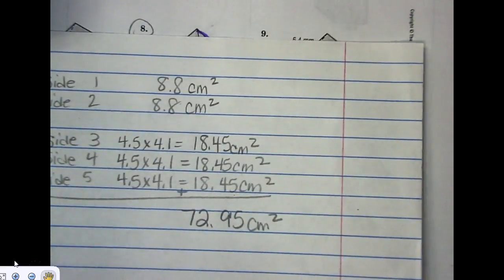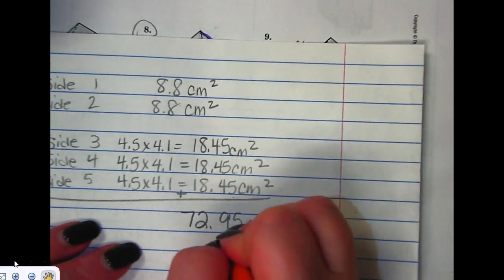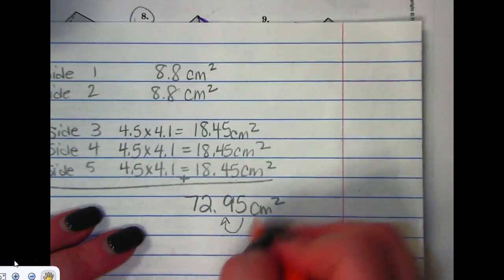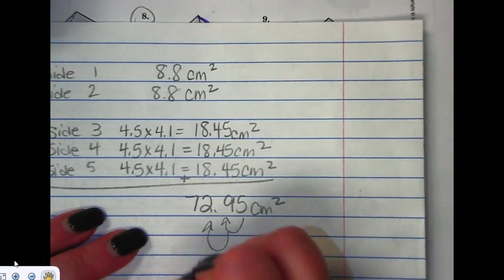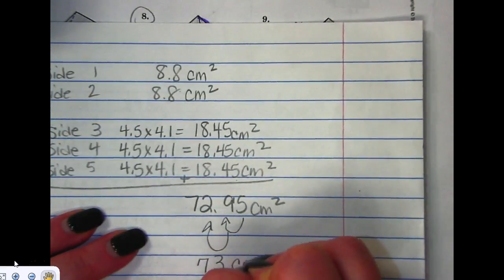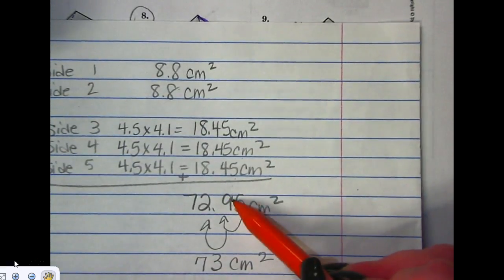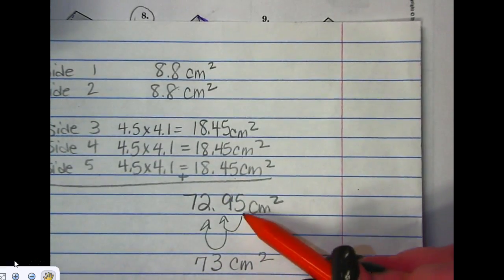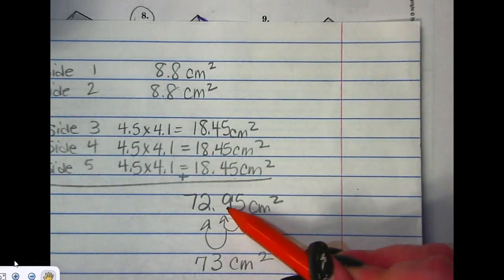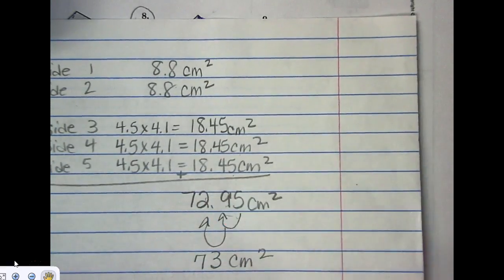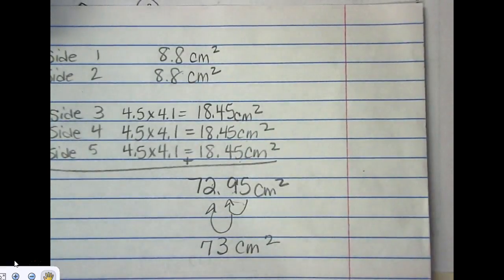Is that rounded to the nearest tenth? No, that 9 tells the tenths place to go up to a 10, and so that would tell that to go up to a 3, 73 centimeters squared. If this was not a 9, we would just be rounding to that place. But you can't change that to a 10, right? That would put a 0 here and you'd carry the 1 over. So that answer is 73 centimeters squared.